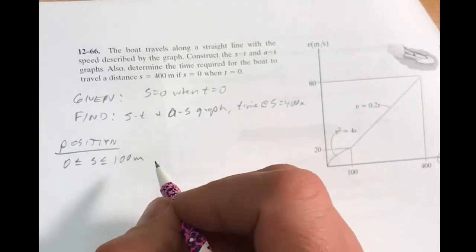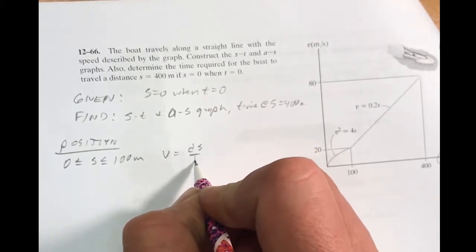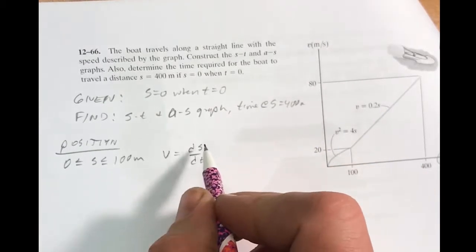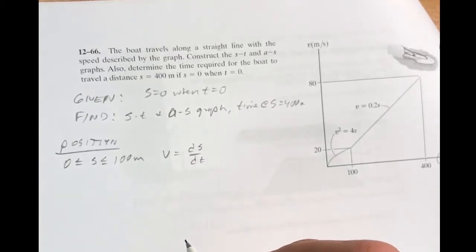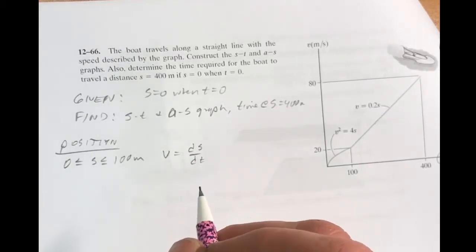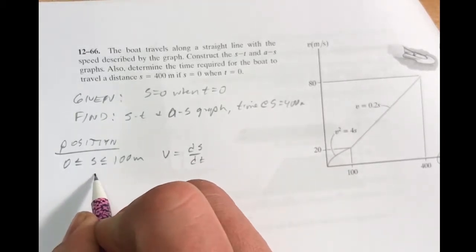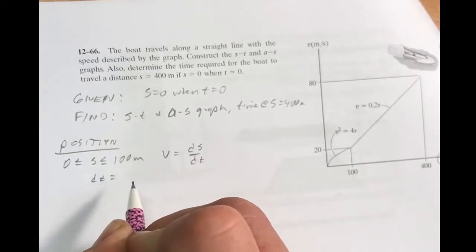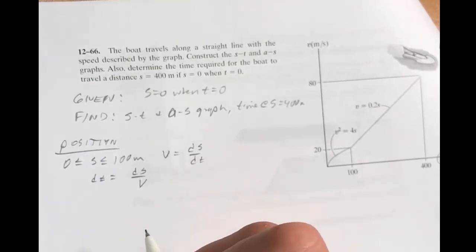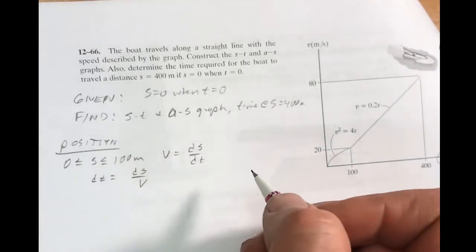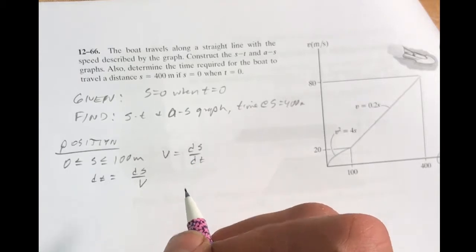So our equation that relates those is v equals ds/dt, right? We've got time, position, and velocity. We can rearrange that because we want to find time by itself: dt equals ds over v. We know what velocity is.